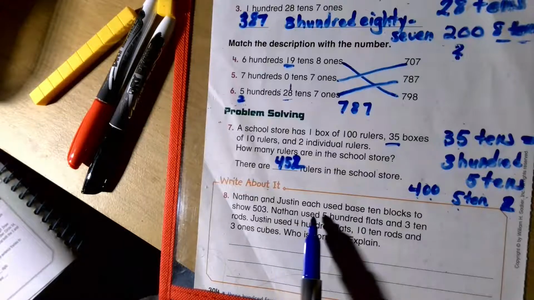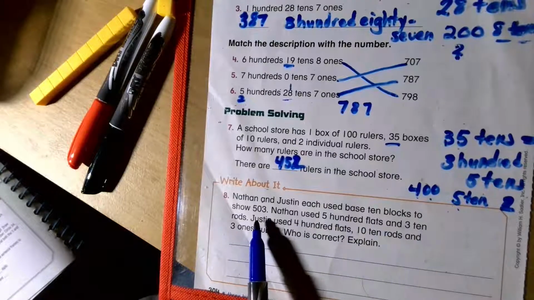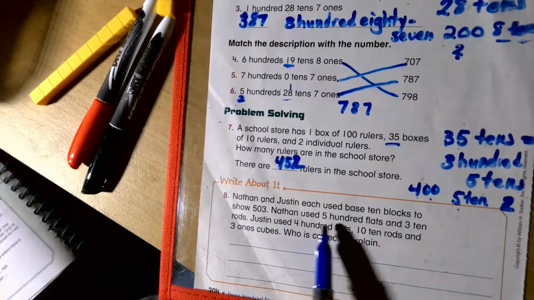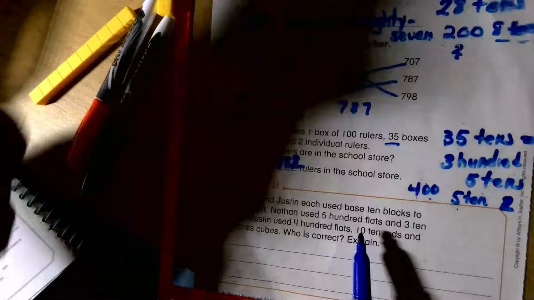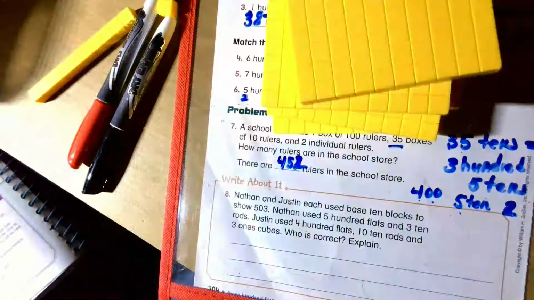Nathan and Justin each used base 10 blocks to show 503. Nathan used 500 flats. So he used 5 of these: 1, 2, 3, 4, 5, and 3 10 rods.